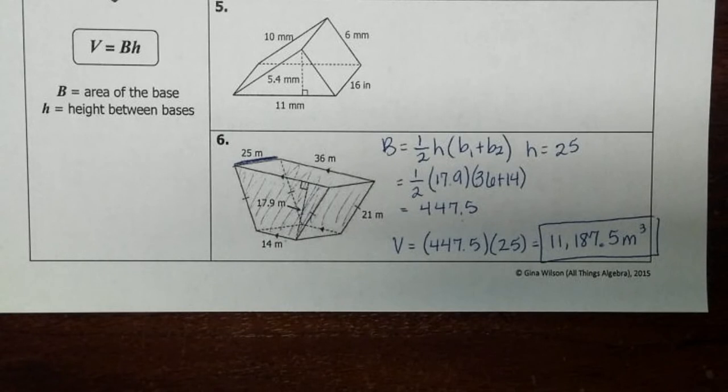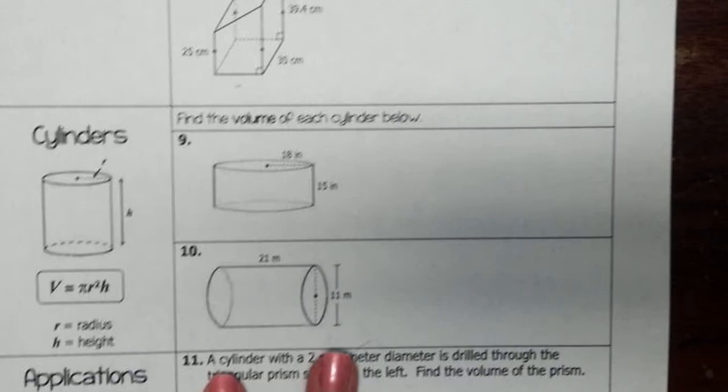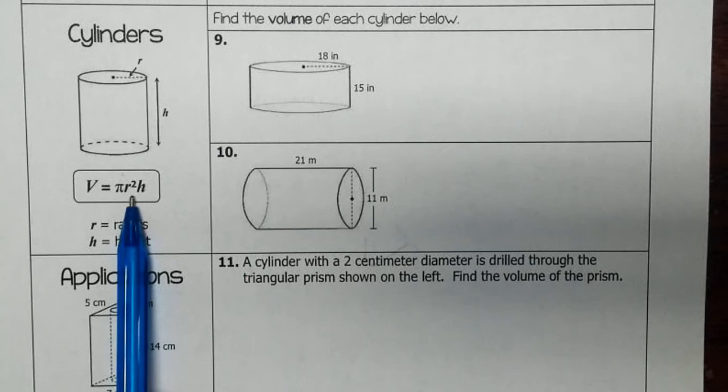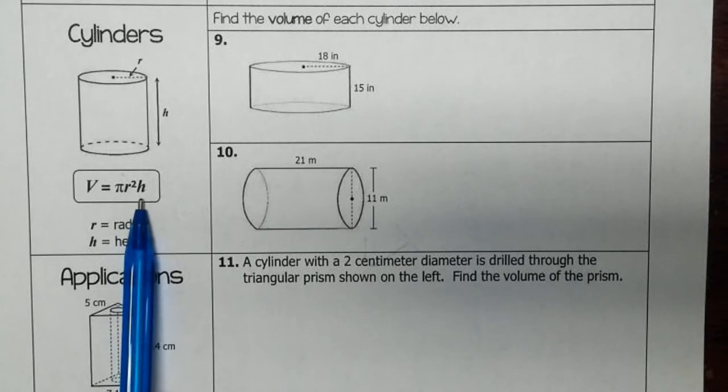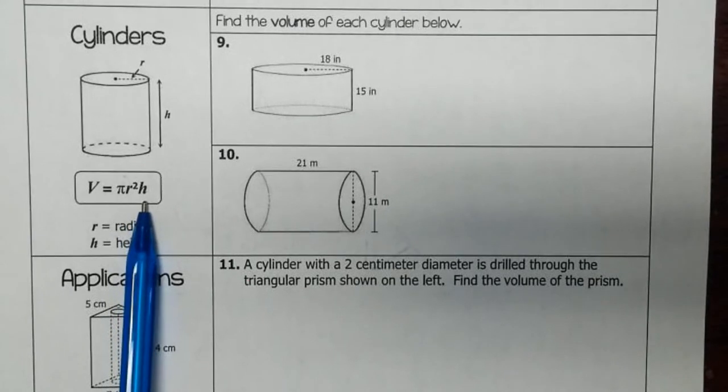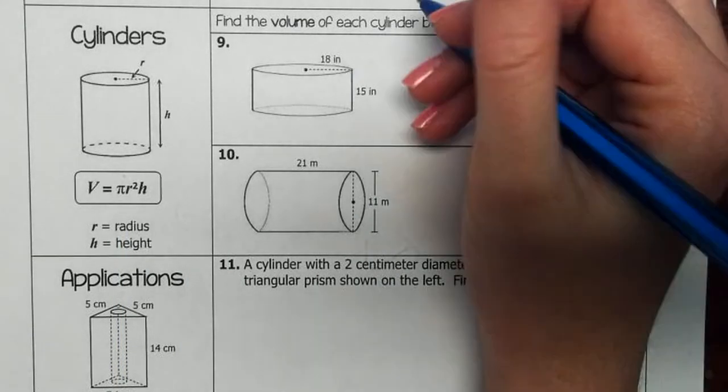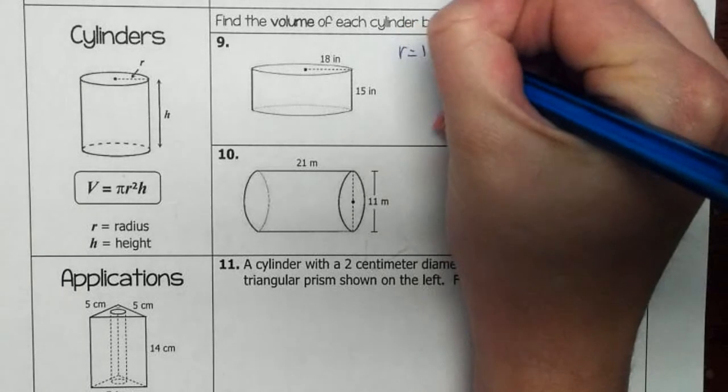Alright, so flip it over. I'm going to skip those next two. I'm going to look at cylinders. So we're going to find the volume of each cylinder below. The volume formula is pi r squared times height. Okay, so these are not too bad. We just need our radius and our height, which is given to us in number 9. So my radius is 18 and my height is 15.